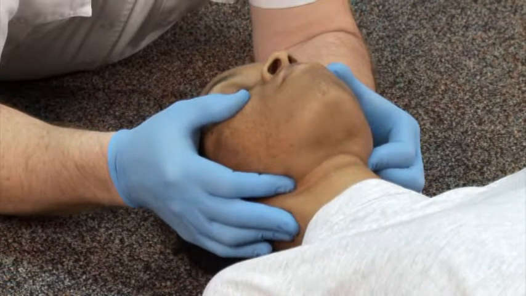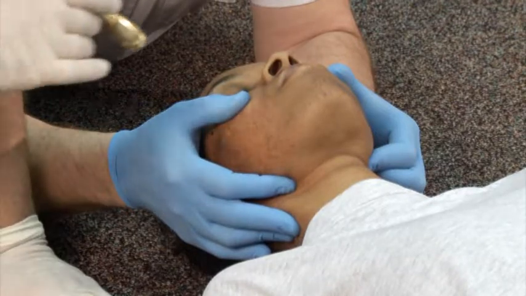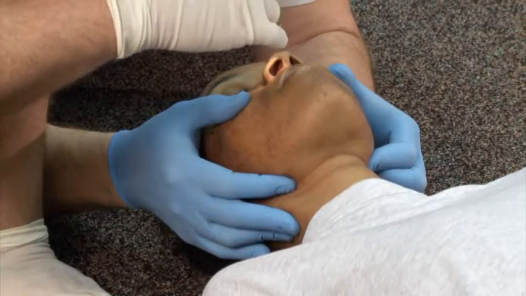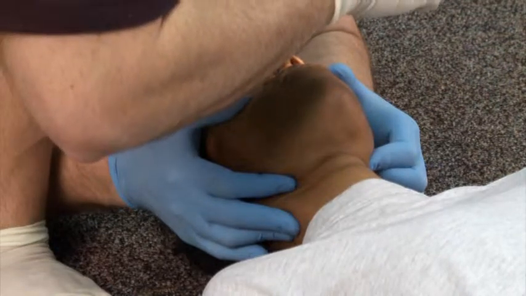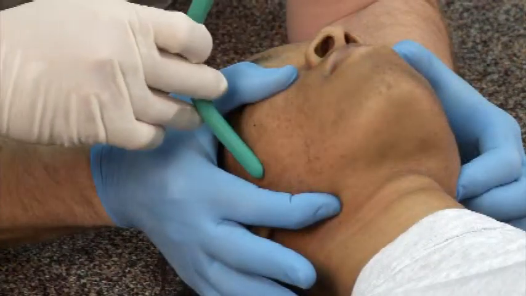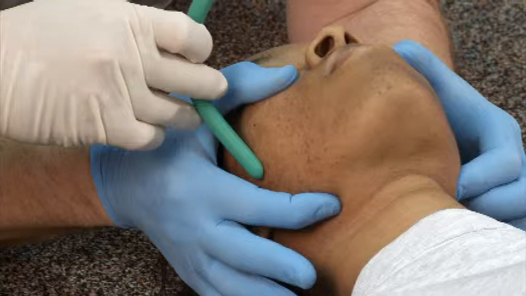The second provider examines the patient's nostrils with a light and selects the largest and least deviated or obstructed nostril, usually the right one. The second provider selects the appropriately sized NPA for the patient's nostril, a size slightly smaller in diameter than the size of the nostril opening, frequently the diameter of the patient's little finger.